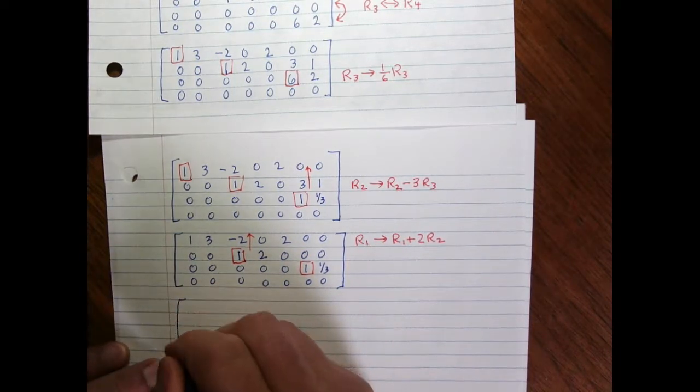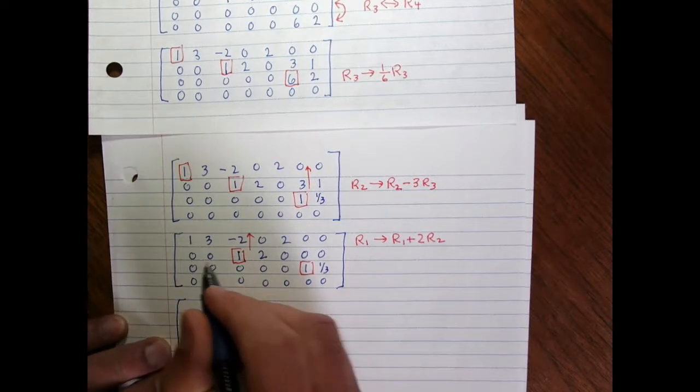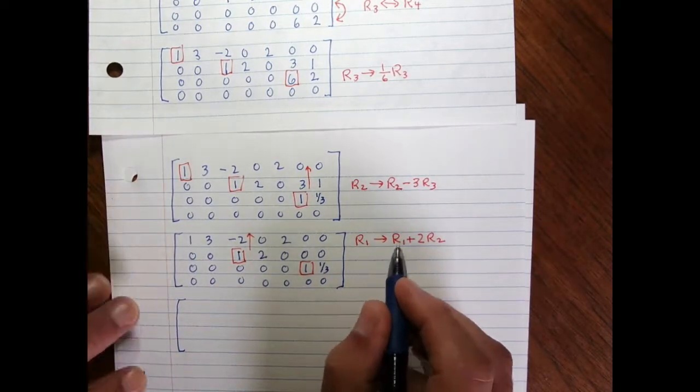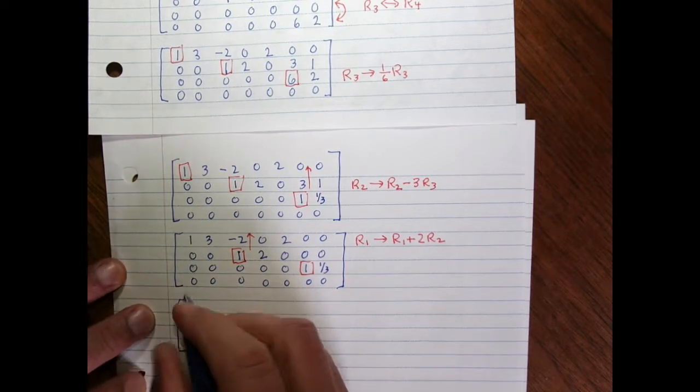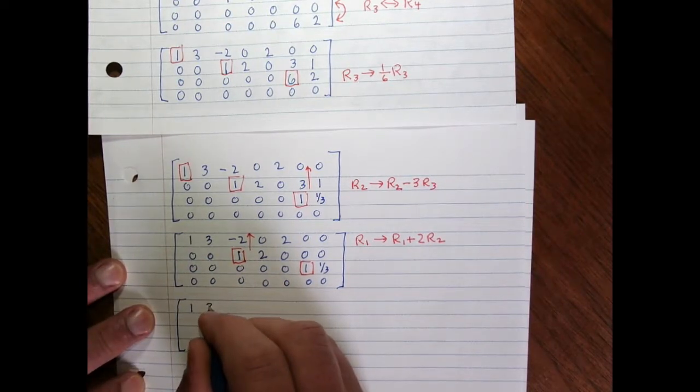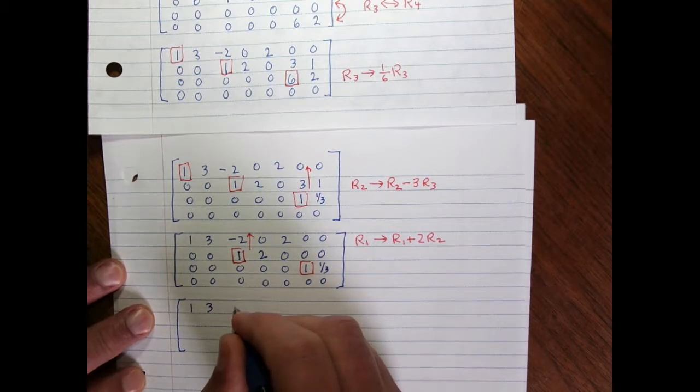And then we'll have our reduced matrix. All right, so I'm changing row 1 plus 2 times row 2. So 1 plus 2 times 0 is 1, doesn't change. 3 plus 2 times 0 doesn't change. Negative 2 plus 2 times 1 becomes 0.